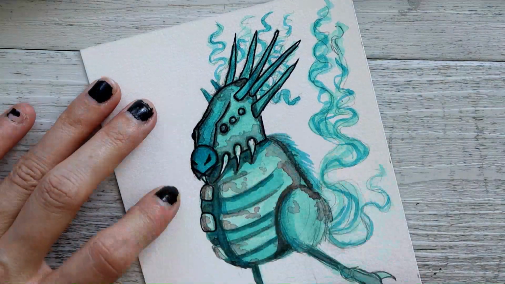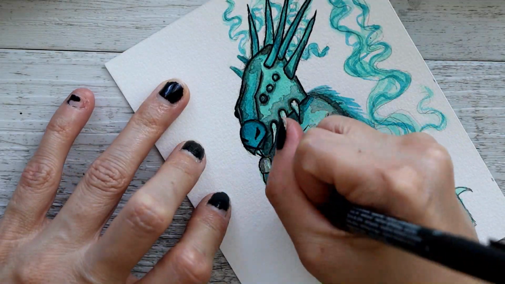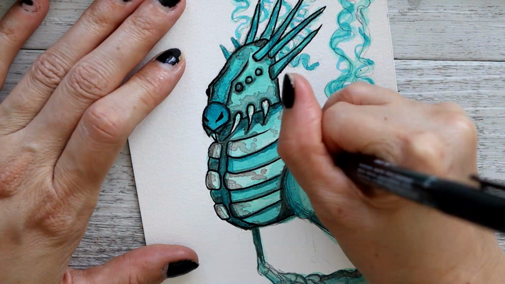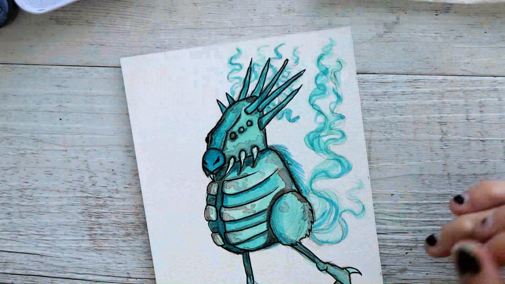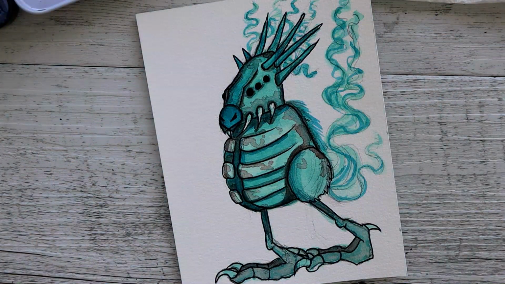I also like his little splotches that I put on his stomach area. That was kind of like a little happy accident. I didn't realize that was gonna make that effect, and yeah, I do quite like that part of it.